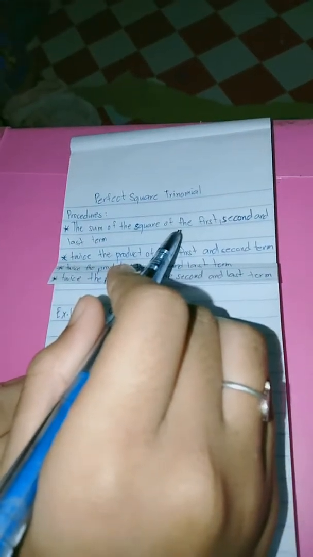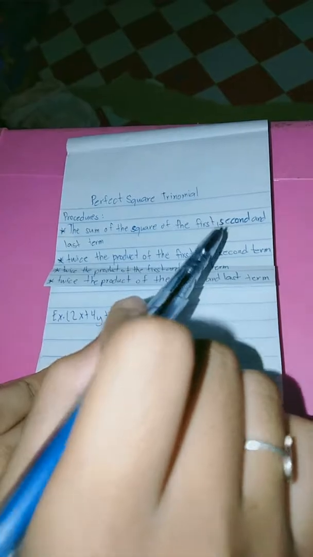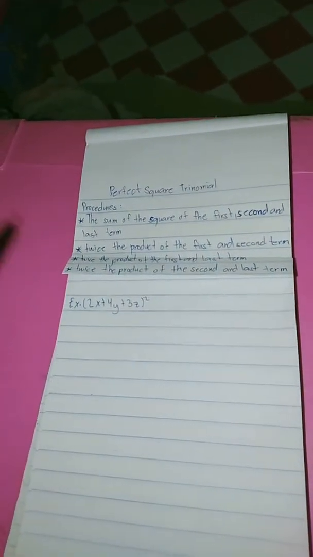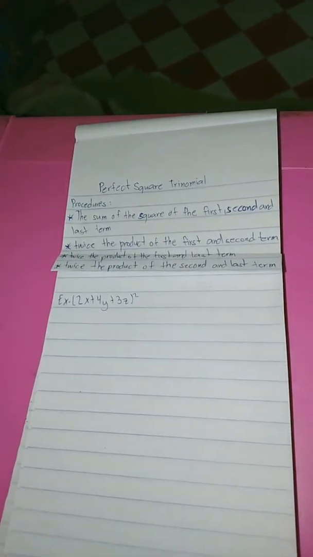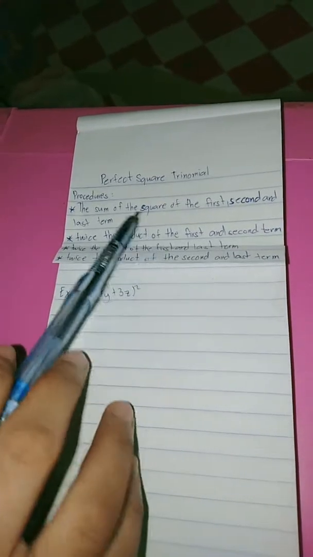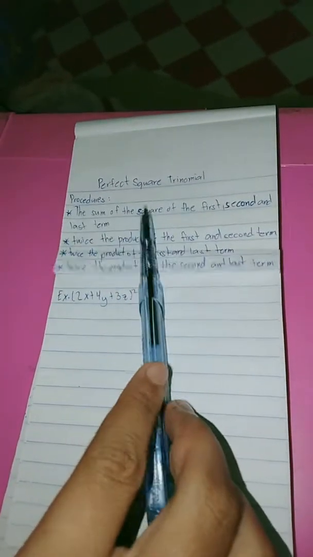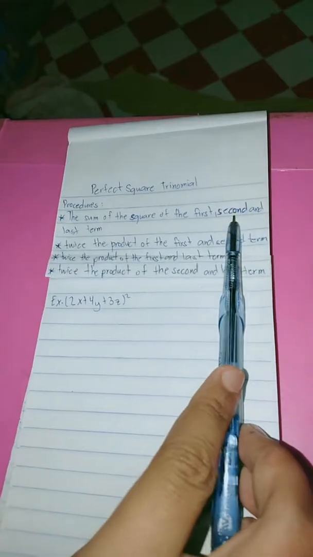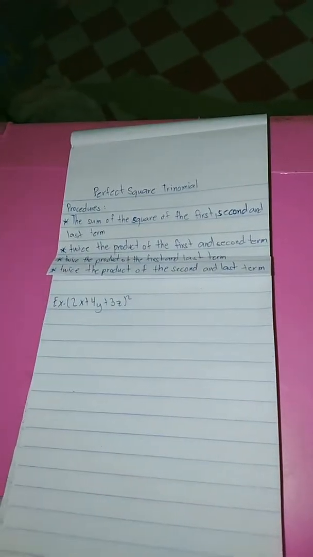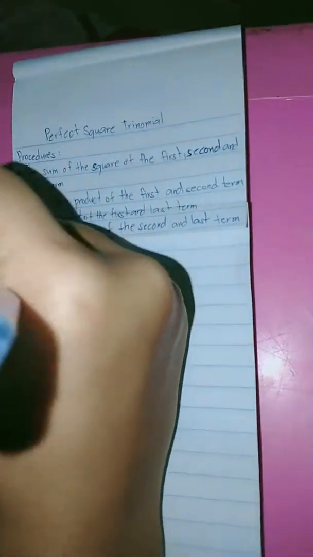So let's start. First is the sum of the square of the first, second, and last term. Sum means the answer of addition. So we have to add the square of the first, second, and last term. We're gonna do it like this.